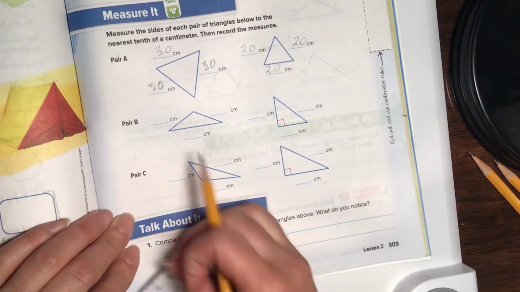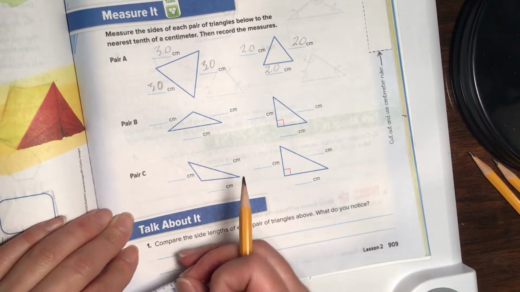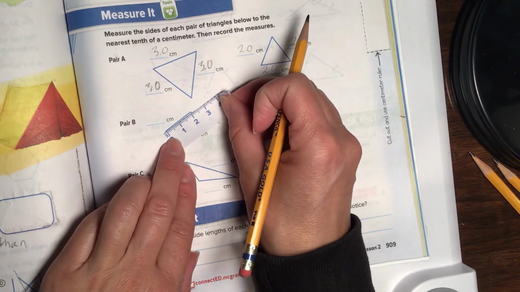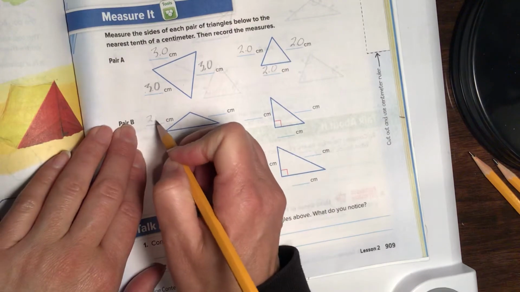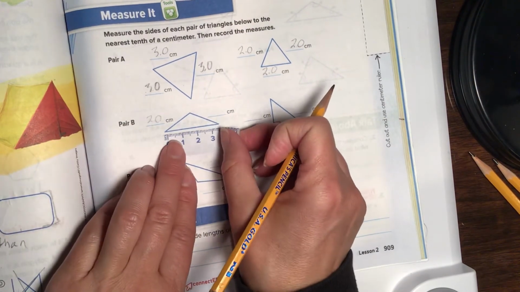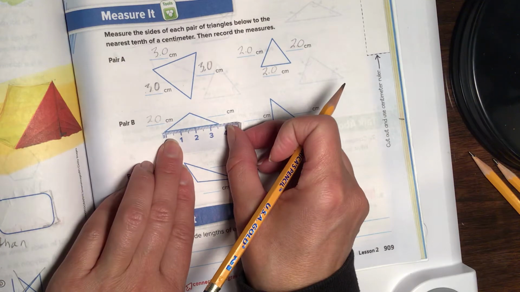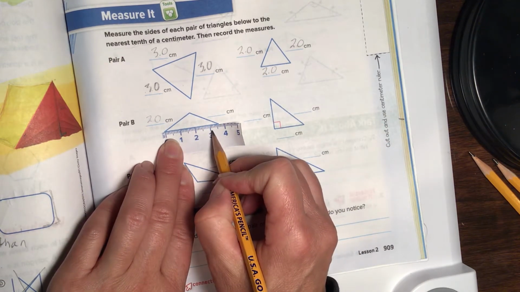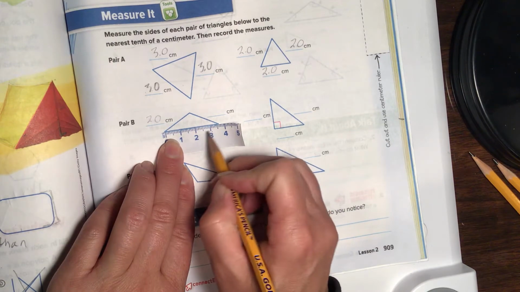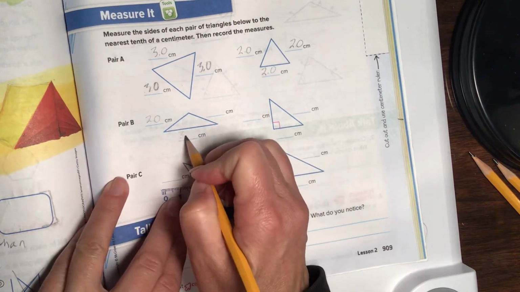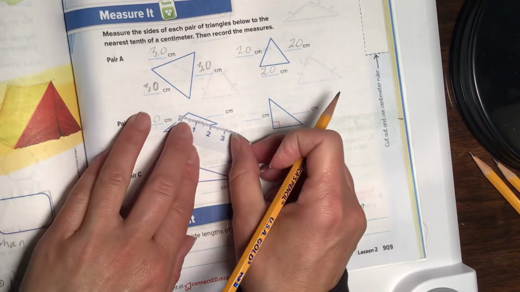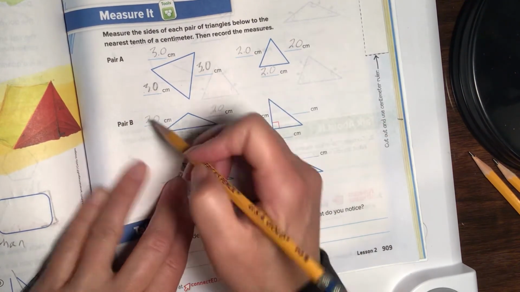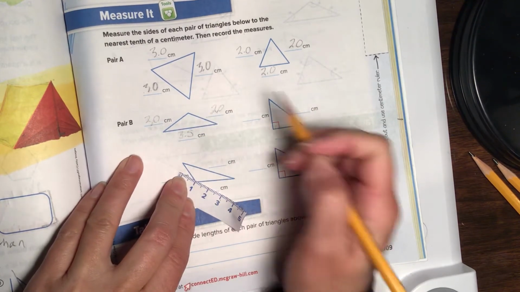Okay, we are on the second pair of triangles, and let's see what sort of measurements we get here. That one is 2 centimeters. Ooh, this one's a little bit different though at the bottom. That one is going to be 3, and the nearest tenth would be 3.5. So I'm going to put 3.5. Okay, now this side again would be 2. So on this one, the sides are not congruent.